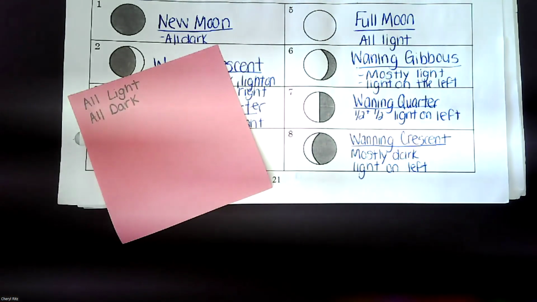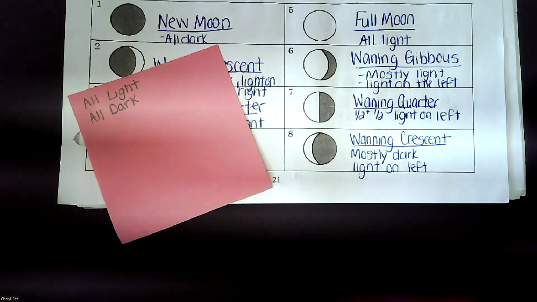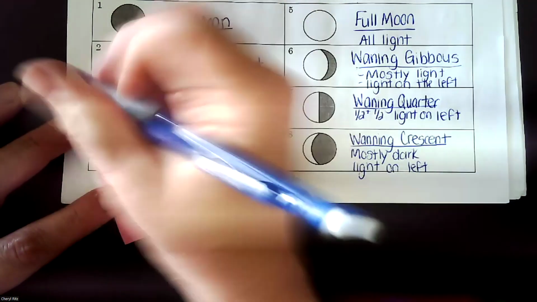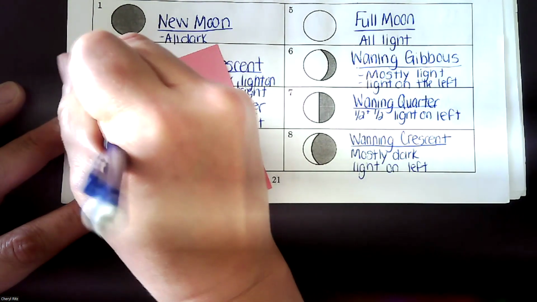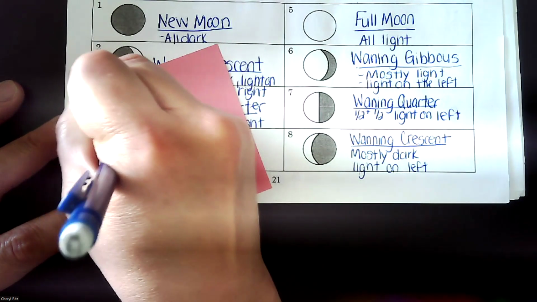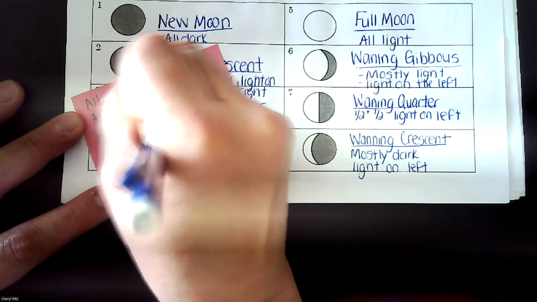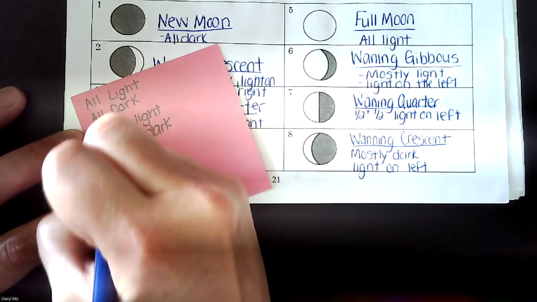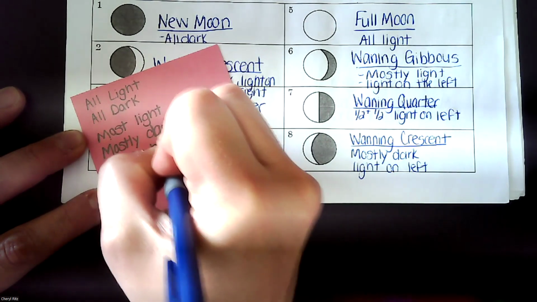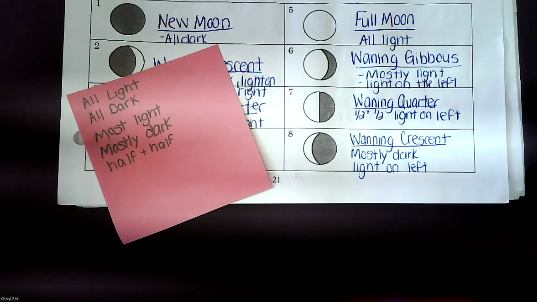You guys remember the rest of the questions I would ask? I always asked, is this moon all light, all dark? What was my next question? Mostly light or mostly dark? Or half and half? So I asked that about every single moon phase we looked at.